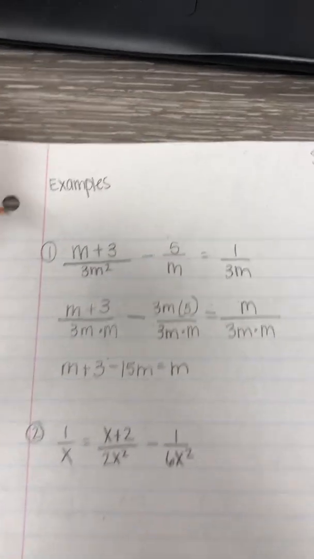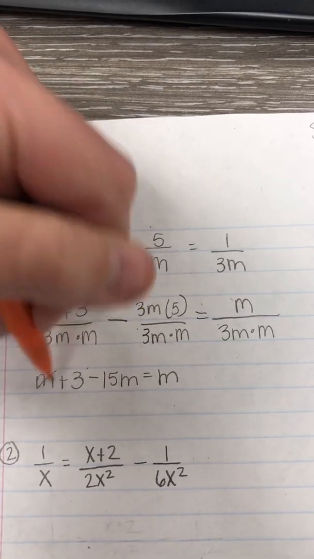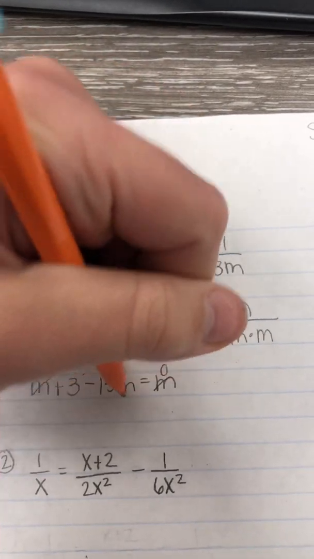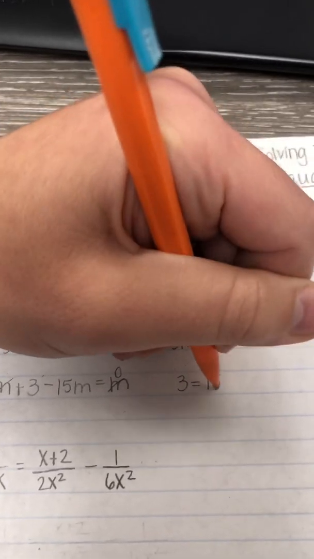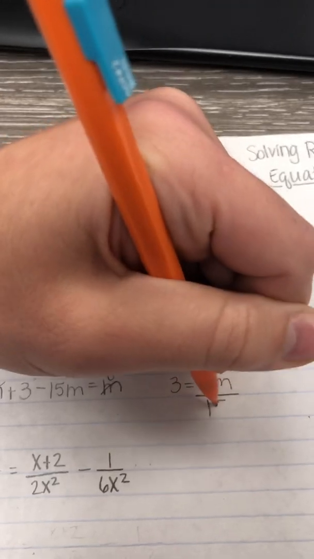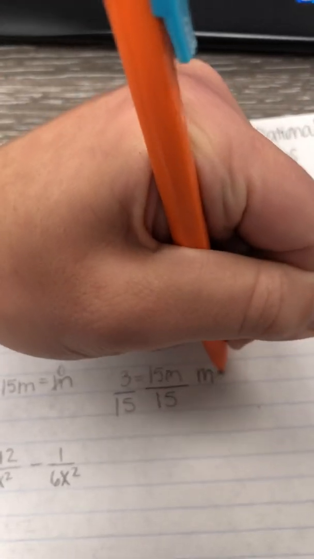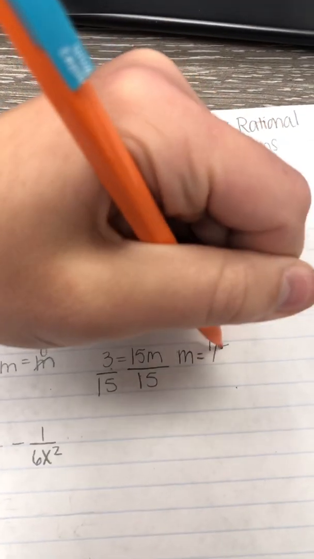All right, from here, these m's would cancel out, right? That would just be 0. I'm going to move that 15m over, so I'm going to rewrite it over here. 3 is equal to 15m, divide by 15, divide by 15, and then m would be equal to, sorry, it keeps going out of focus, 1/5.